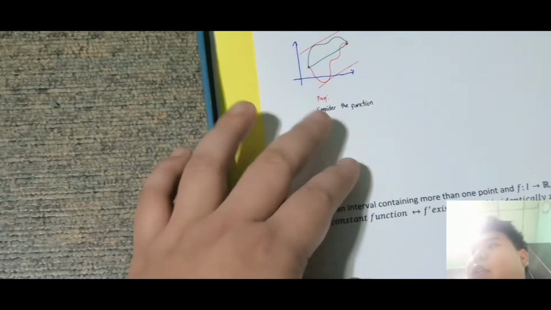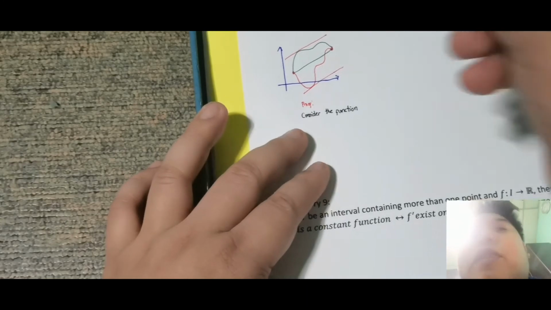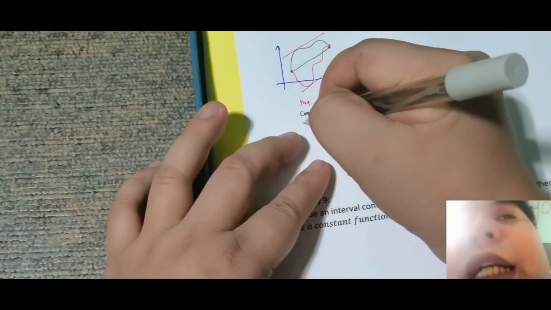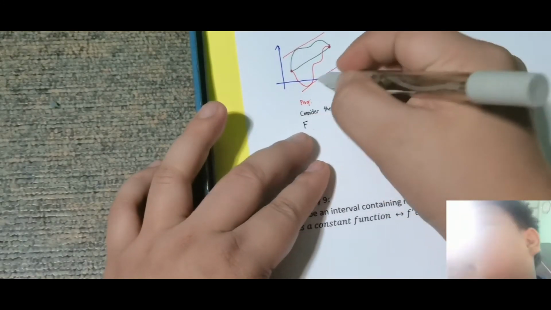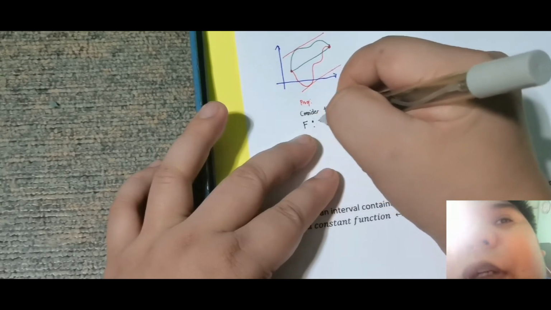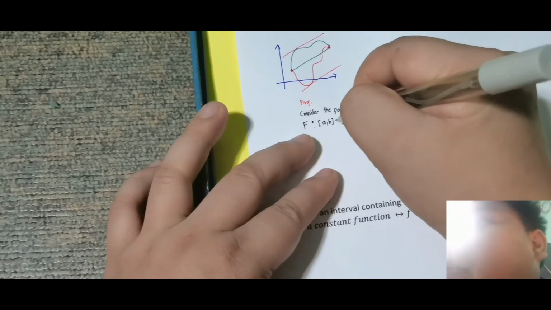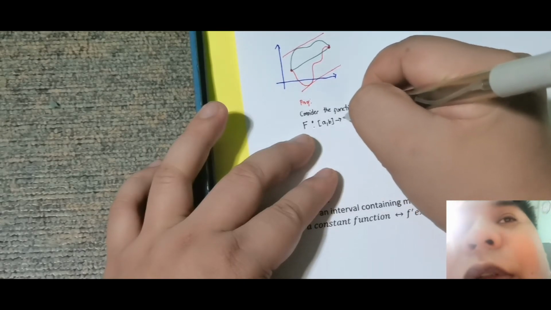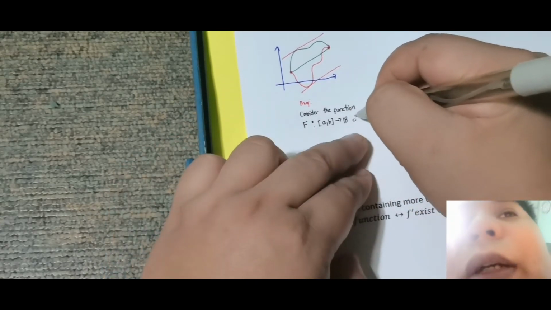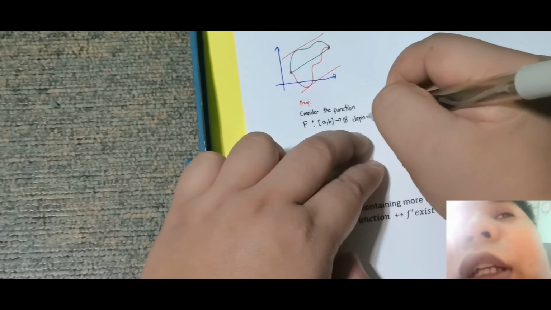So I just got this from the book. Okay, so consider this function. Let's say capital F. Again, that's capital F. So F is a mapping from A to B going to the real numbers, defined by, that's capital F, not the small f.